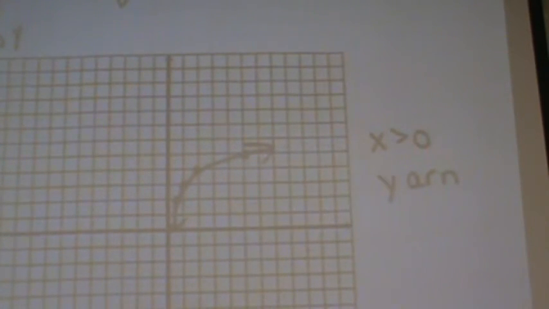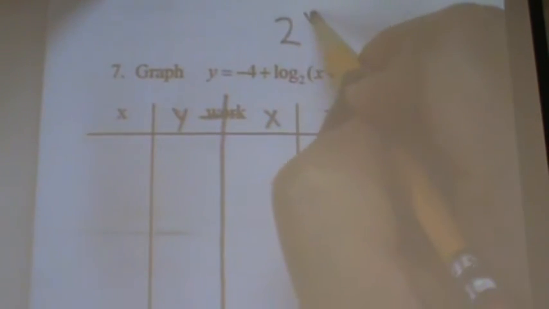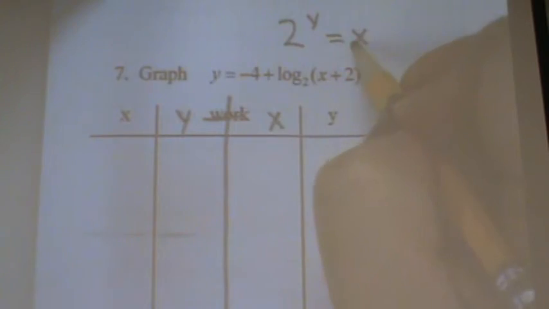And number 7 is fancy. We've got 2 things we're going to do here. Anyone think they know? I would take that 4 and move it over to the other side. So it's really 2 to the y power is equal to x. That's your parent function.